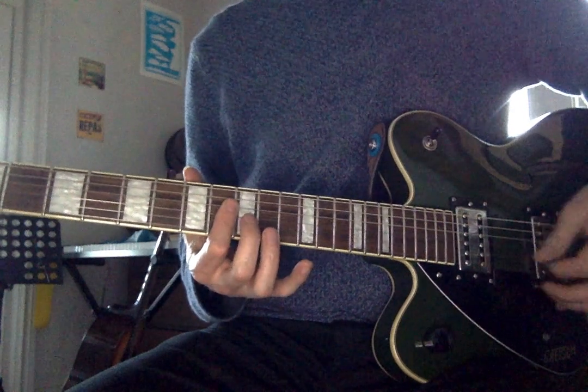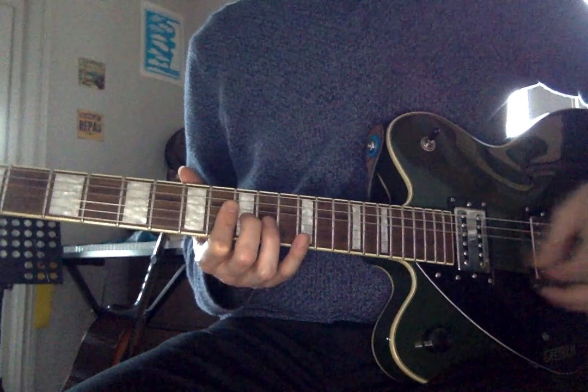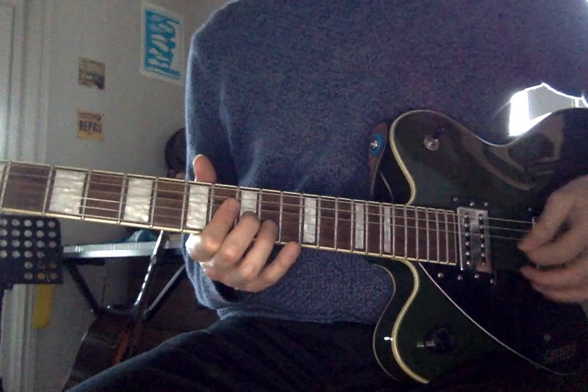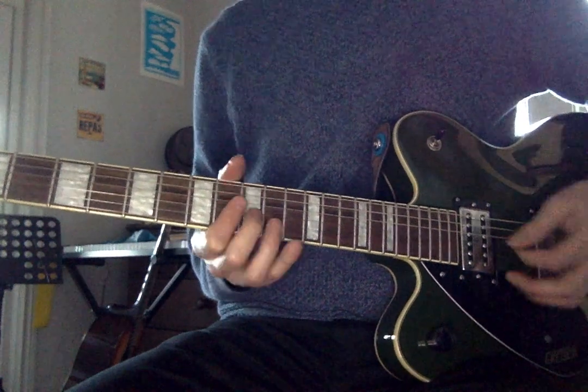On the D, G and B strings, I'm going to bar them at the 8th fret and then put my second finger on the 8th fret of the G string. And that gives me the flat 7, the major 3rd, and the 5th of C7.